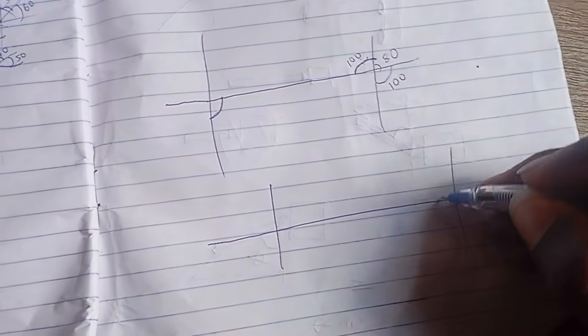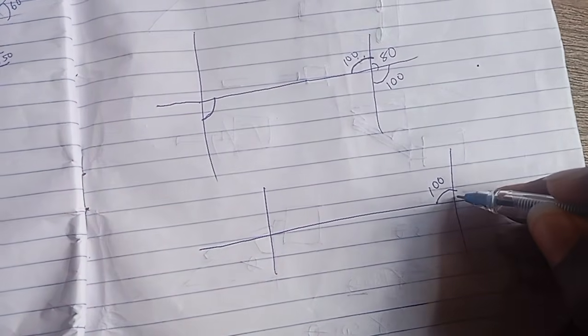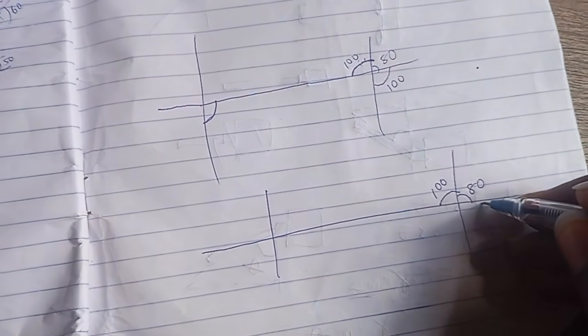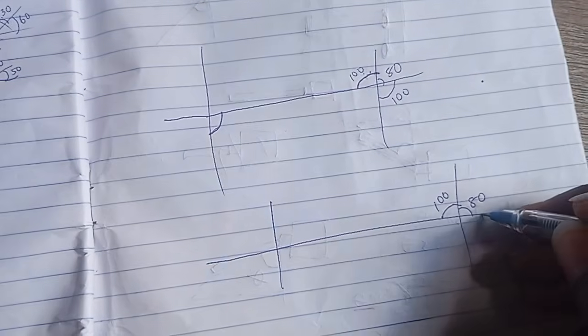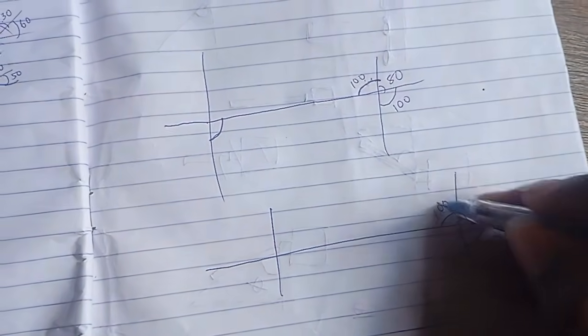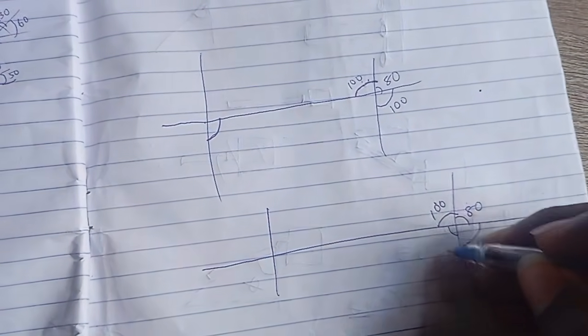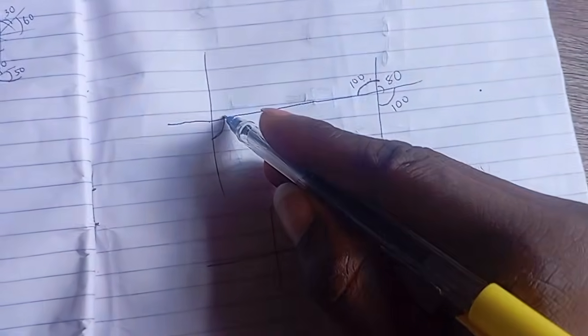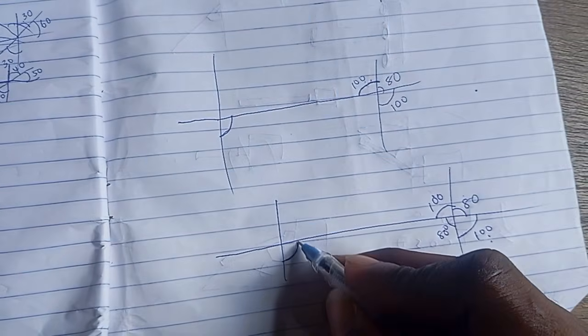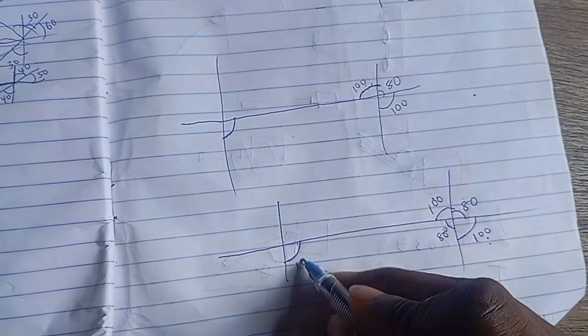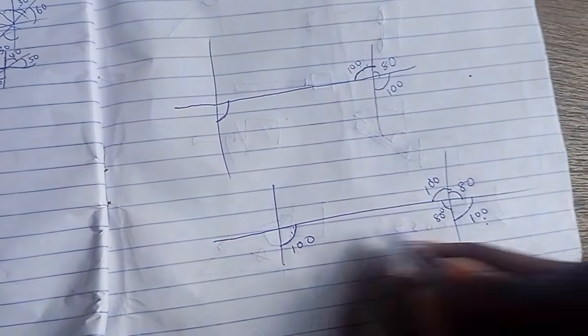So let's prove it. Let's say that I have this and this and this, and I have here to be 100, and angles on a straight line, this side to be 80. You can very well see that the angle here will be 100 because of vertically opposite angles, and the angle here will be 80 degrees. Now check it on this other side. You see that this angle will be 100. Corresponding angles, they are corresponding.